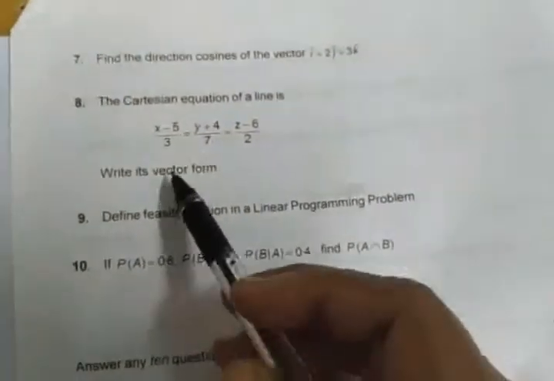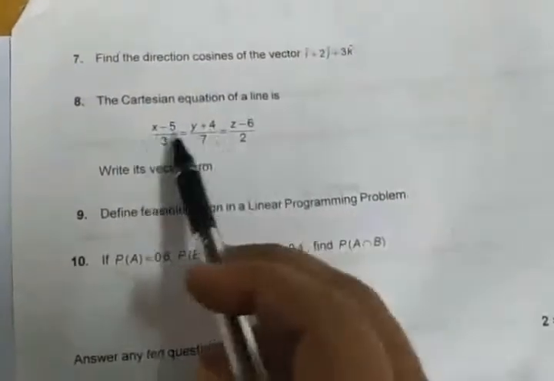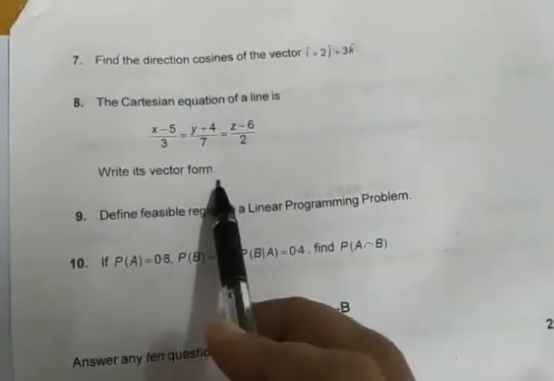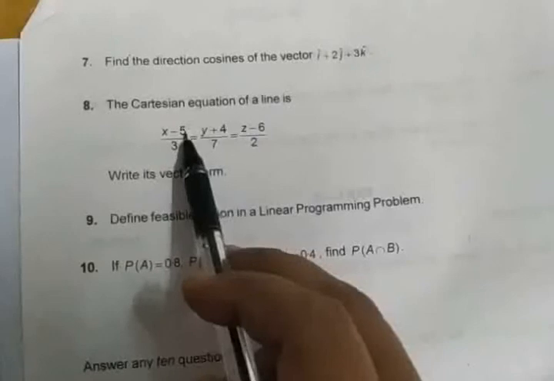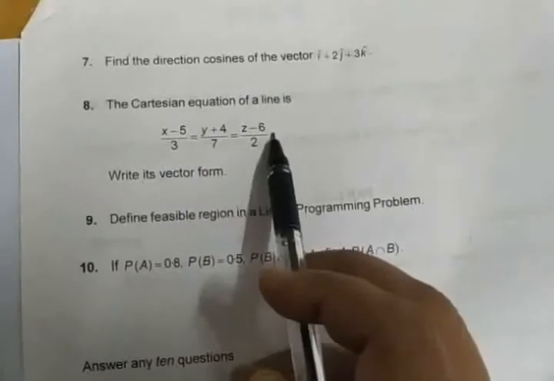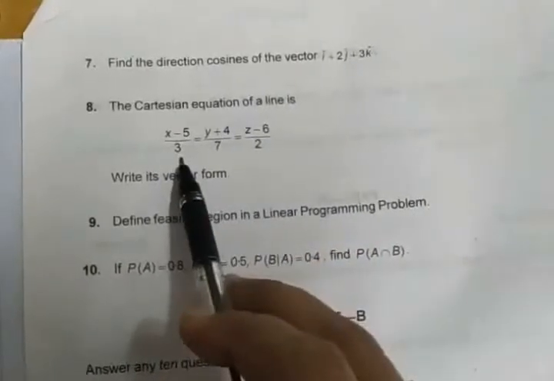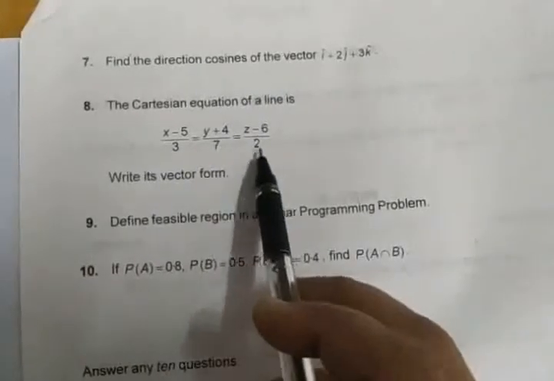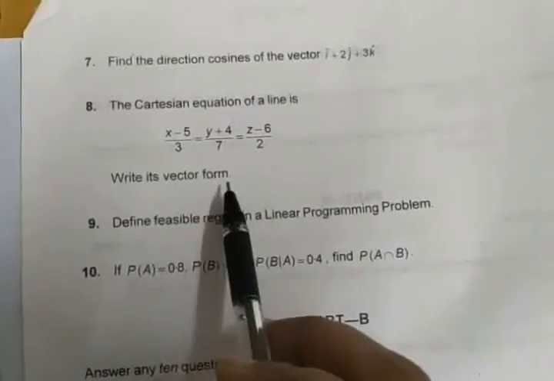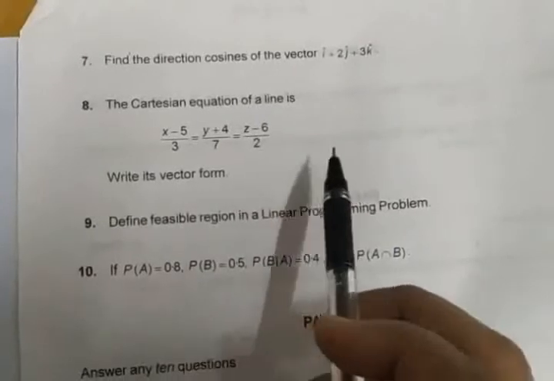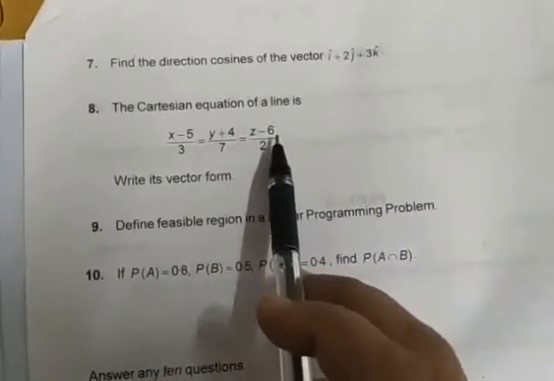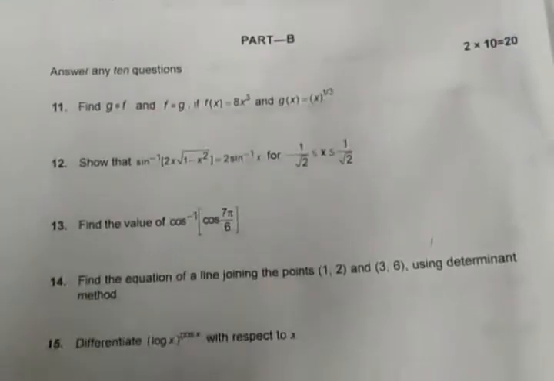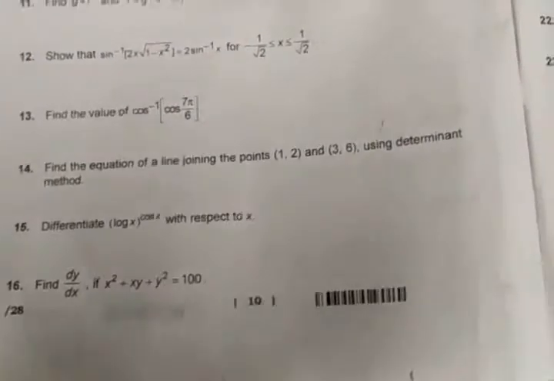So here we find the Cartesian equation of the line is so and so. Write its vector form. We have to reverse it. Take the passing point. What is the passing point? Change the signs: 5, -4, 6. Direction ratios 3, 7 and 2. So what is the equation of the line? Vector r is equal to vector a plus lambda into vector b. A is 5, -4, 6. B is 3, 7, 2. Right. Okay. So 2 marks slot.